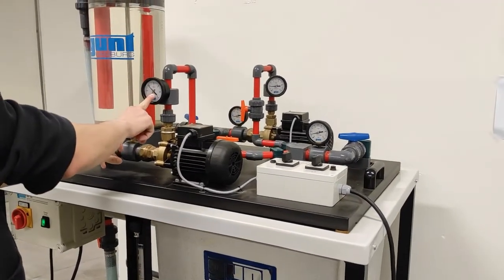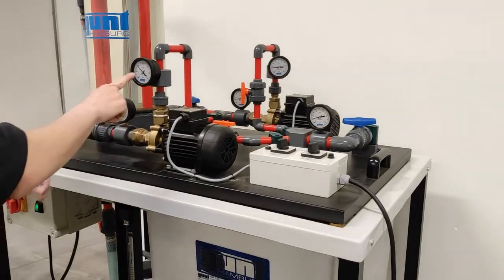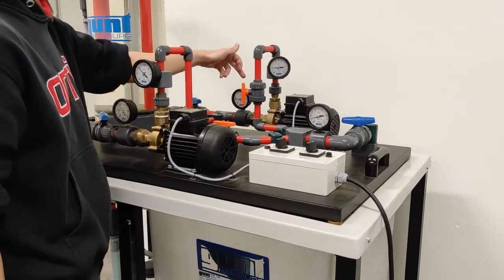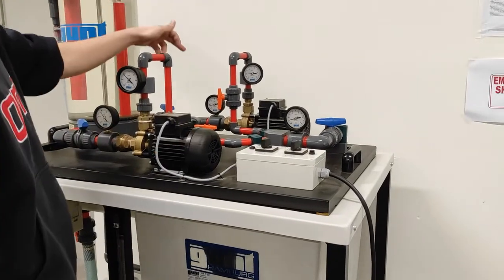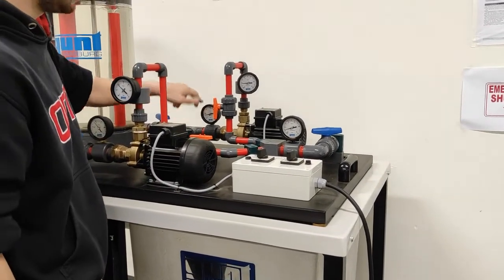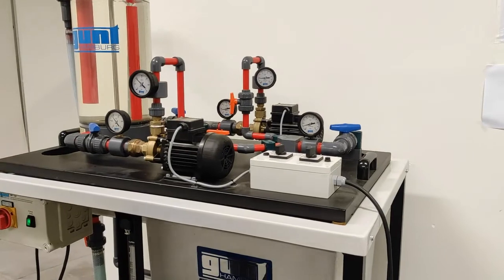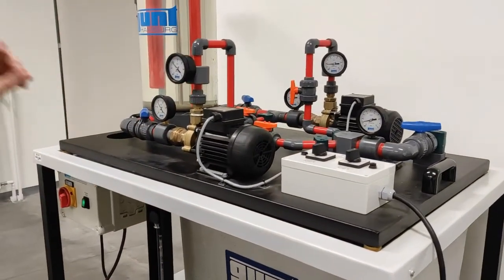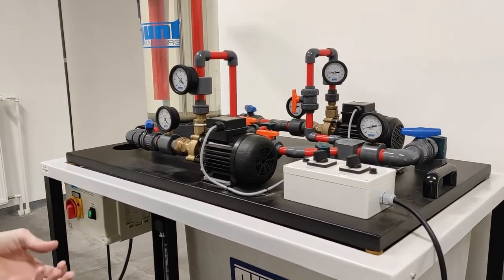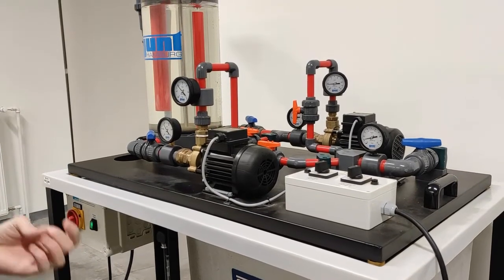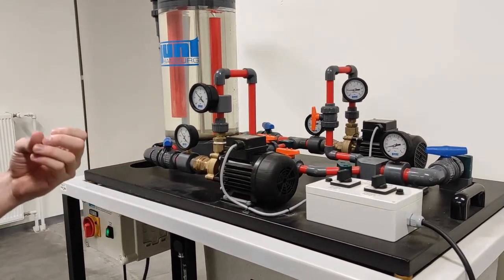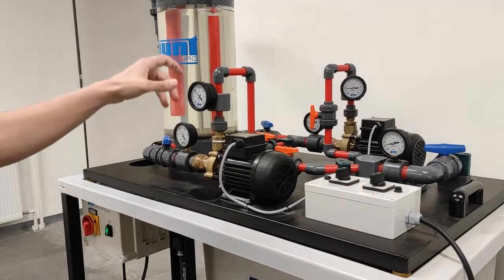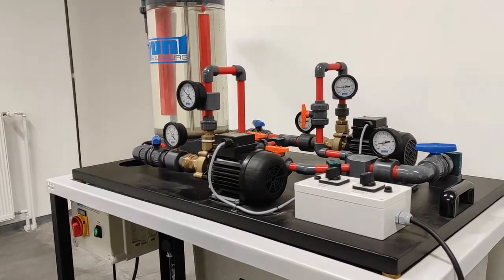These are the numbers for pump 1, and these are the numbers for pump 2, inlet and outlet. You can see numbers are very close to each other, and it should be that way because in parallel configurations, since the pumps are exactly the same, the pressure numbers must also be the same.